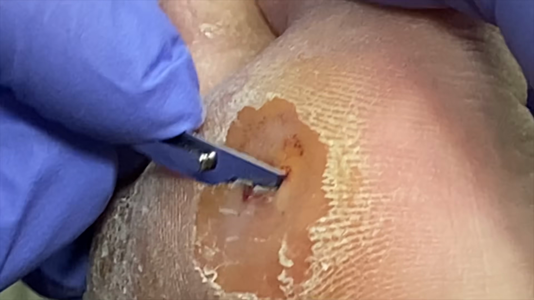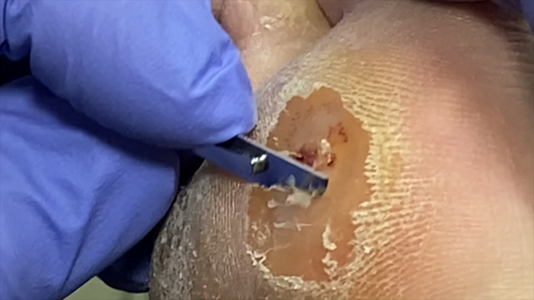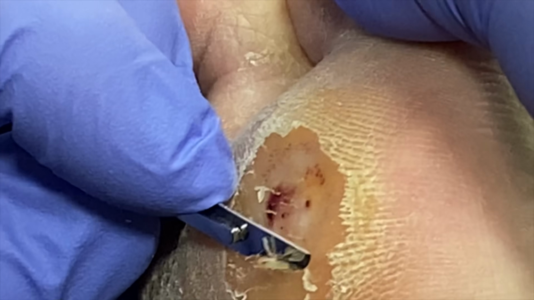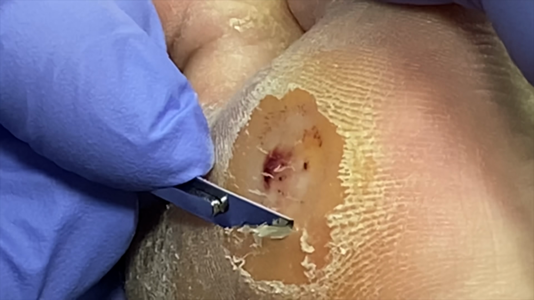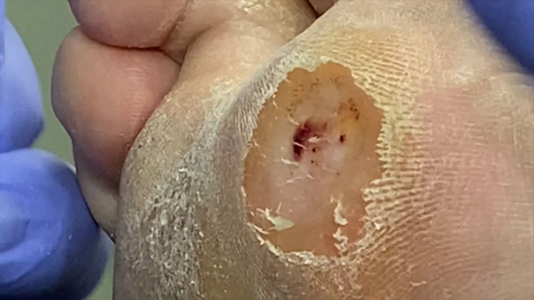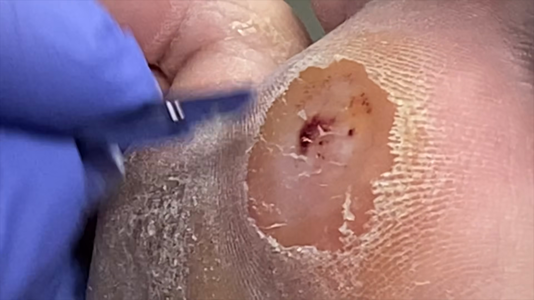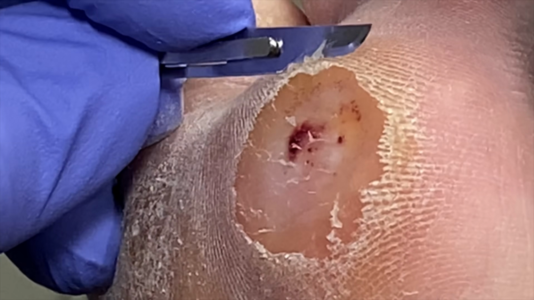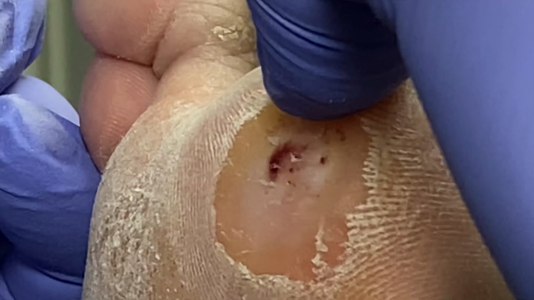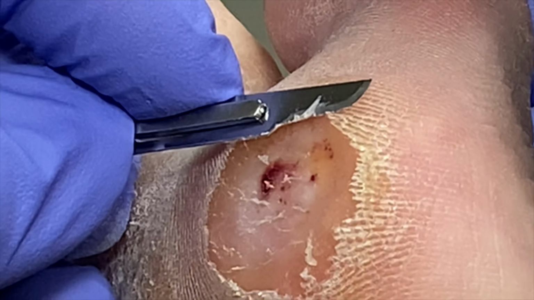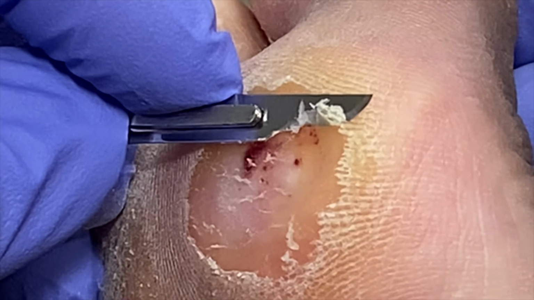So we're down to the level where we want to be. If there was an ulcer, it would be in this particular location. Okay. And I always like to leave a little rim here just because this will protect this since it's so fragile.